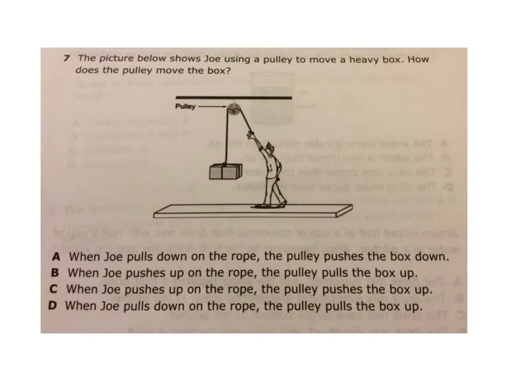B. When Joe pushes up on the rope, the pulley pulls the box up. C. When Joe pushes up on the rope, the pulley pushes the box up. Or D. When Joe pulls down on the rope, the pulley pulls the box up.